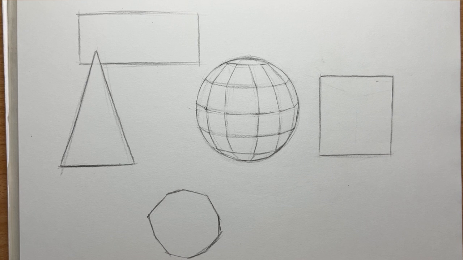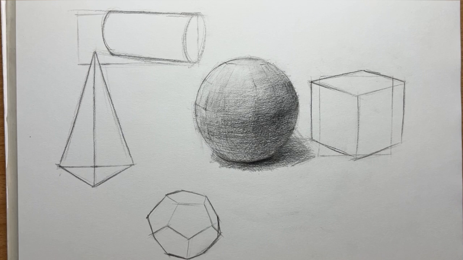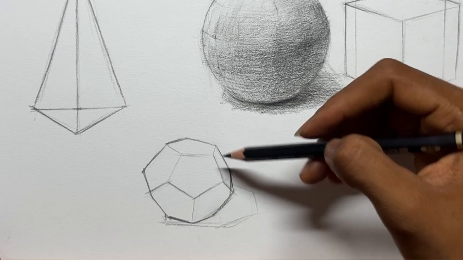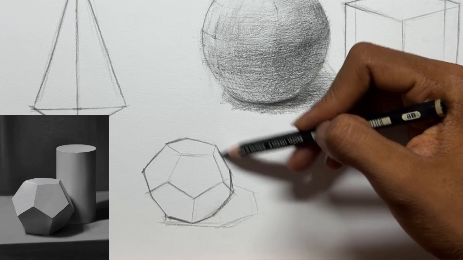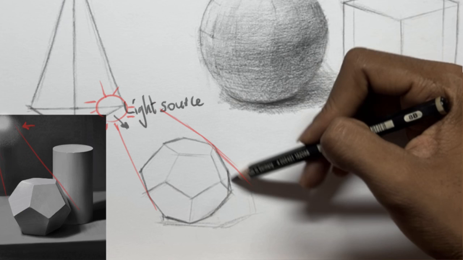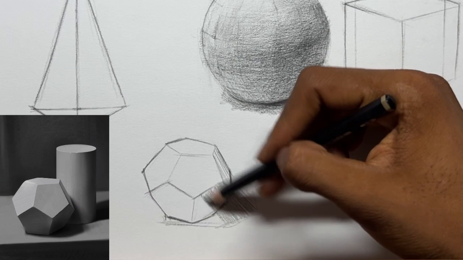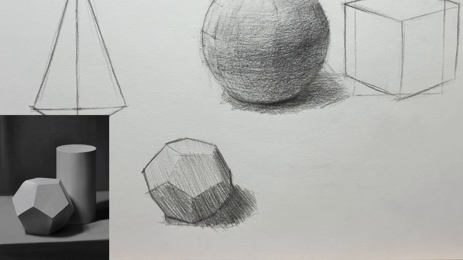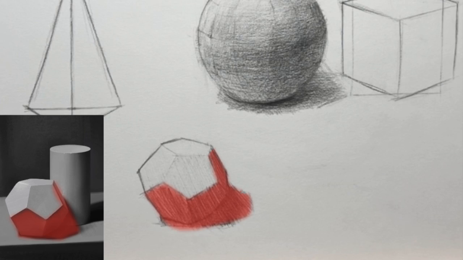Now to make it realistic, we need values. This is where the light and shadows come into action. Knowing where the light is coming from is super important. So let's say the light source is, in this example, from the top. Therefore, the planes that face the light get brighter and the planes that turn away from the light get darker. When we simplify this, we will be left with only two values. One value for the light family and one dark value for the shadow family.